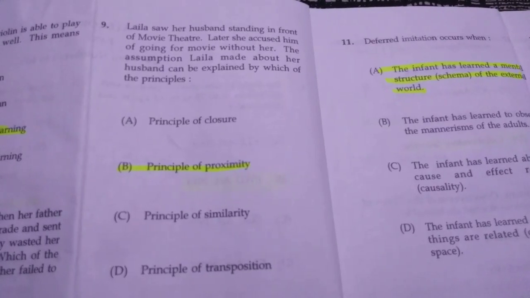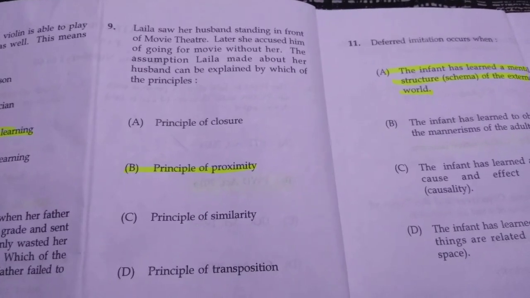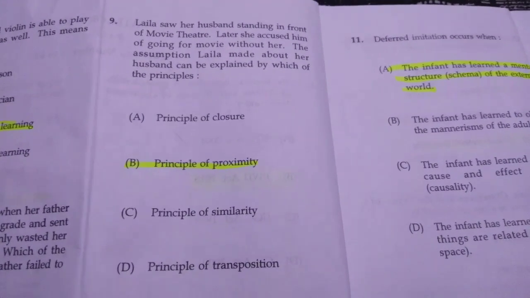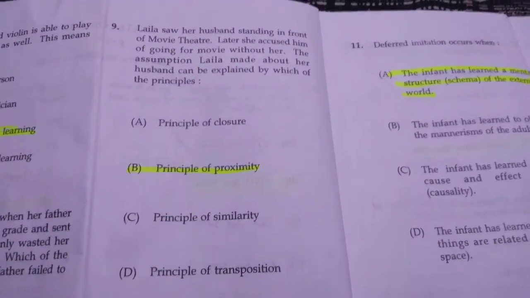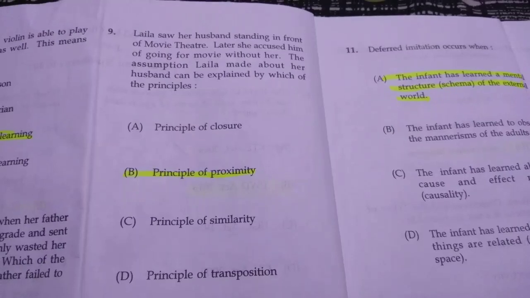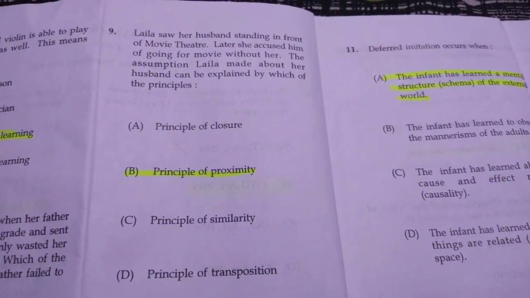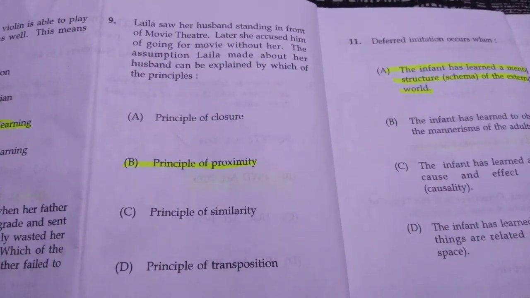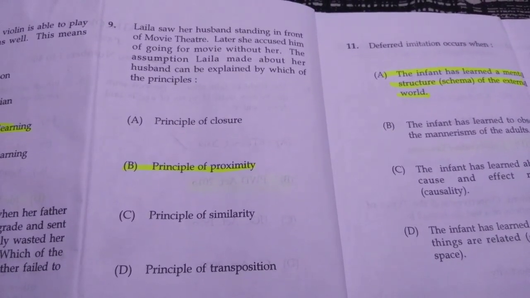Leila saw her husband standing in front of a movie theater. Later, she accused him of going for a movie without her. The assumption Leila made about her husband has been explained by which of the principles? Principle of closure, principle of proximity, principle of similarity, principle of transposition. Answer is option B, principle of proximity.